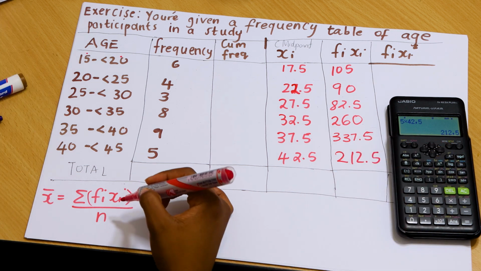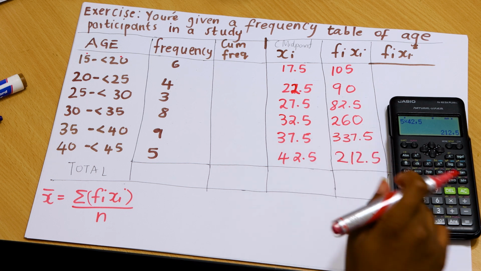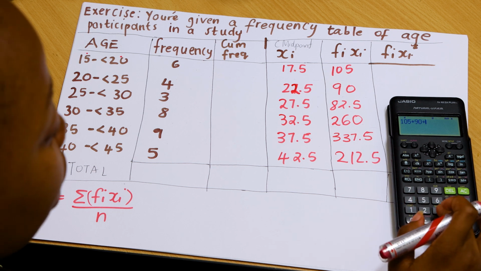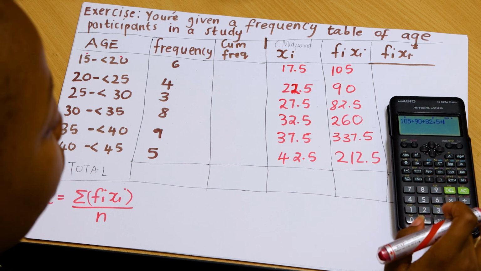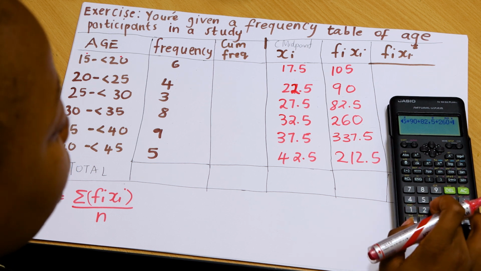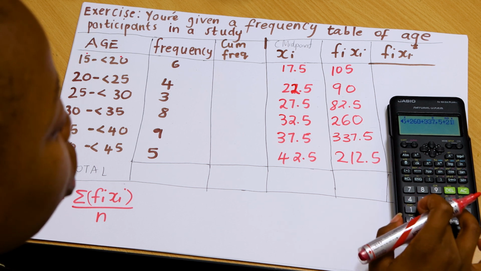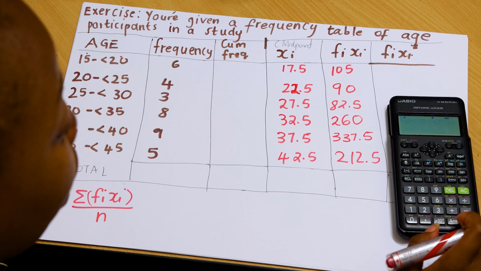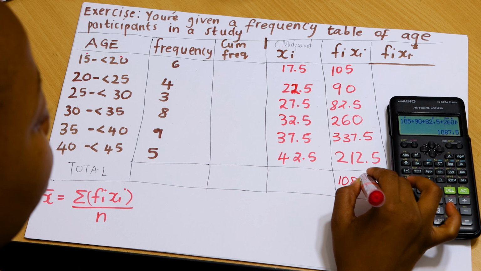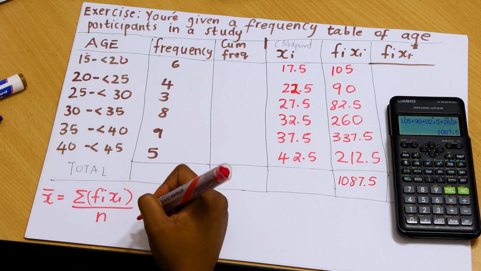The equation wants the sum, so you have to add everything here. So 105 plus 90 plus 82.5 plus 260 plus 337.5 plus 212.5, and that gives 1087.5. That is what you're going to substitute here to get the mean.